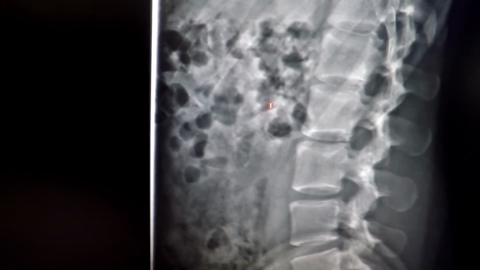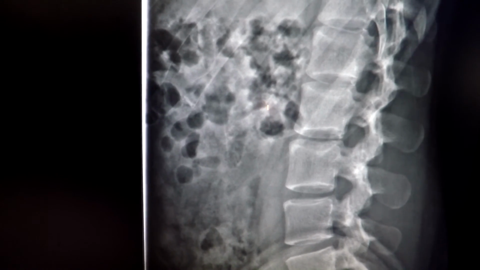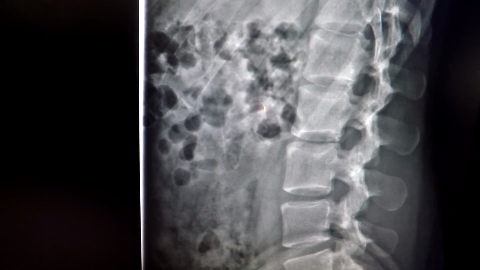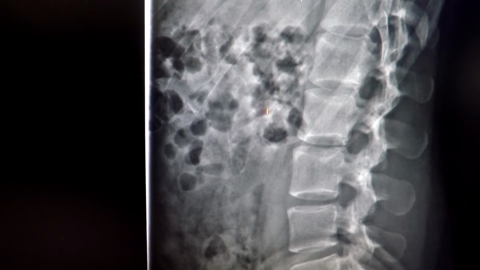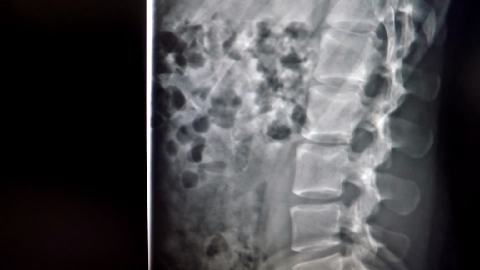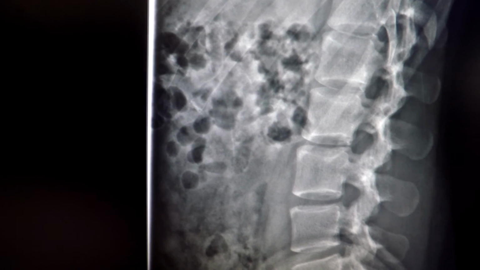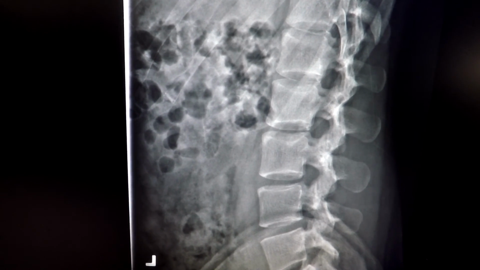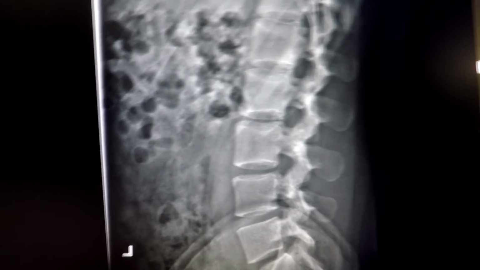My guess is this person is not eating a very healthy diet, not eating a lot of vegetables, because usually that's what you see when these types of patients have this. So that is how I look at an X-ray, generally speaking, and that's how you can see a normal lumbar spine.